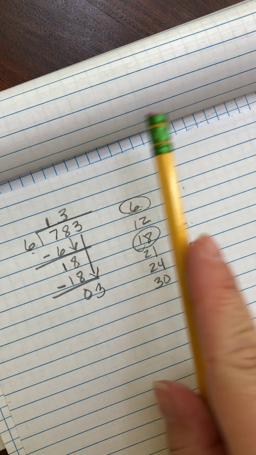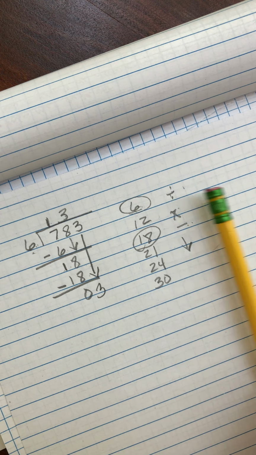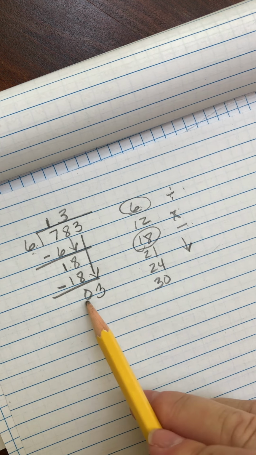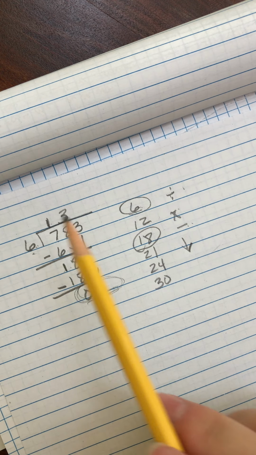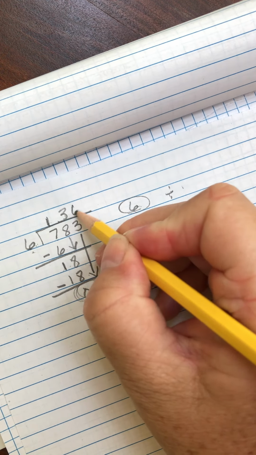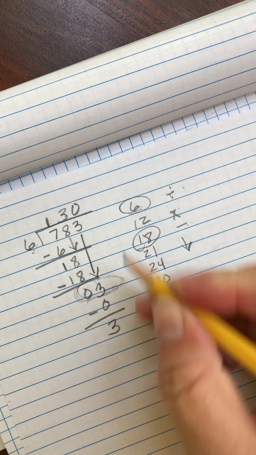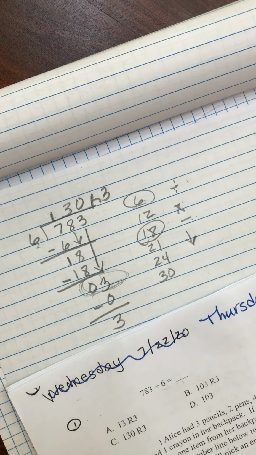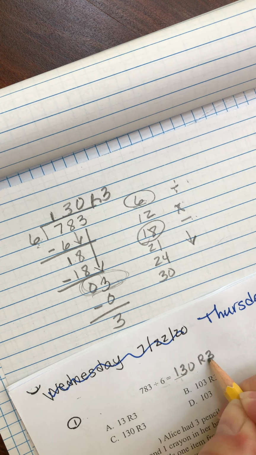Now I was saying, don't get confused. Your answer is not 13 because 13 would be 78 divided by 6. We still need to finish off this 3. This is not a remainder yet. 6 will go into 3 0 times. 0 times 6 is 0, and our remainder is 3. Okay? So this answer is 130, remainder 3.